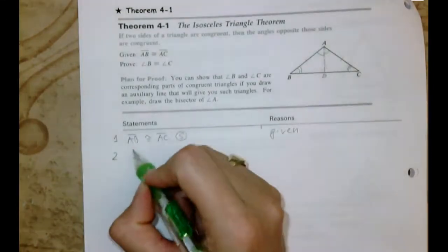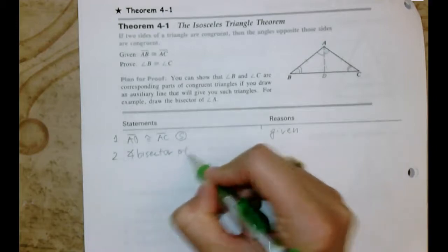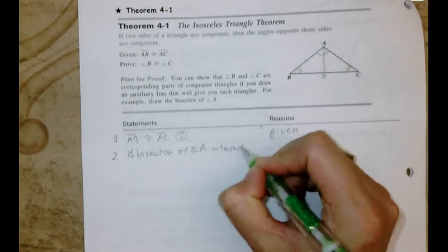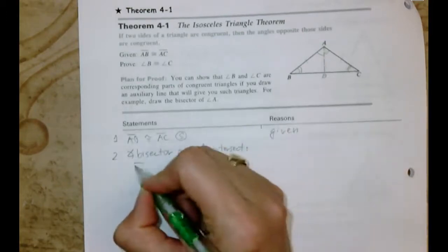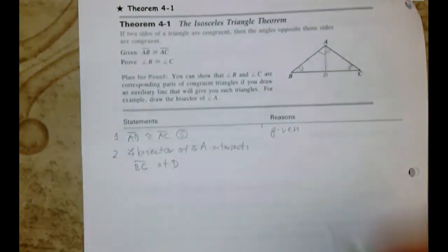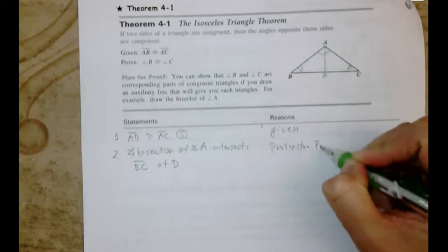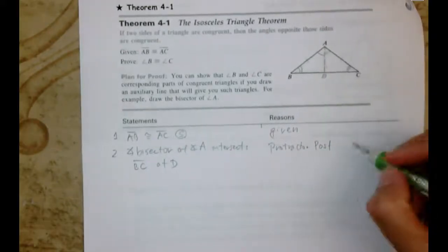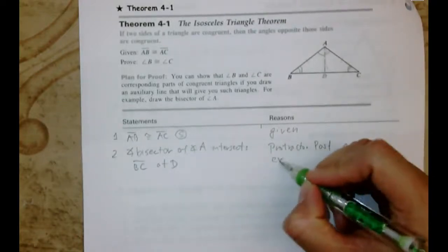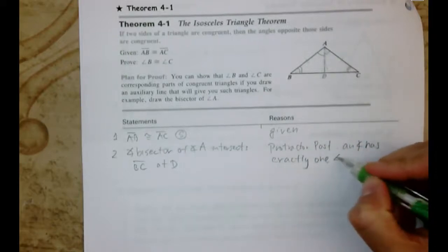Okay, and then the angle bisector of angle A intersects segment BC at D. And the reason for this is the protractor postulate, which says that an angle has exactly one angle bisector.